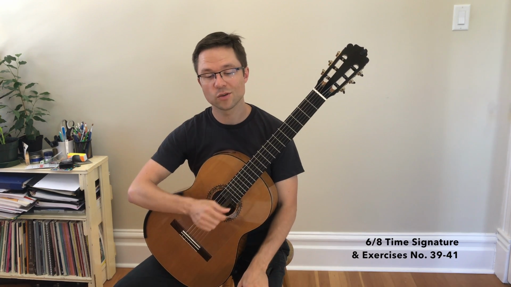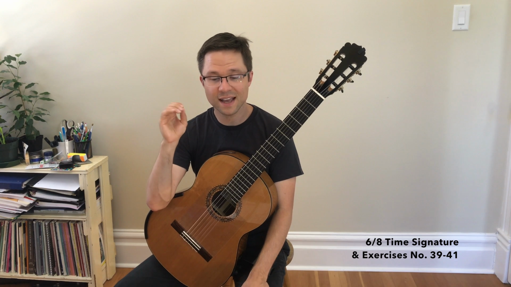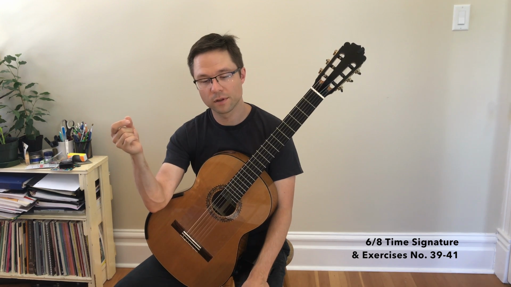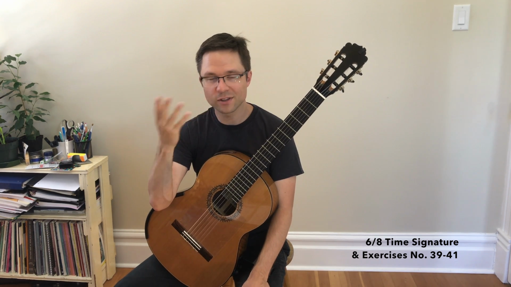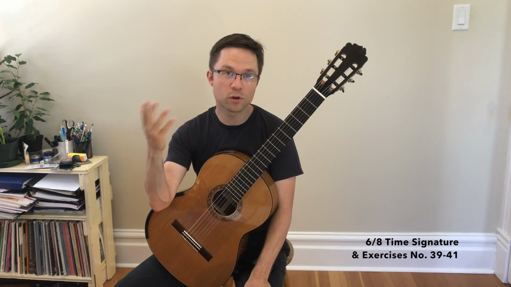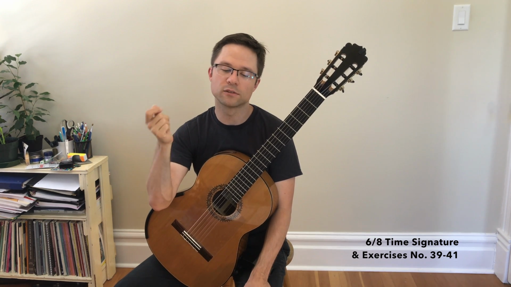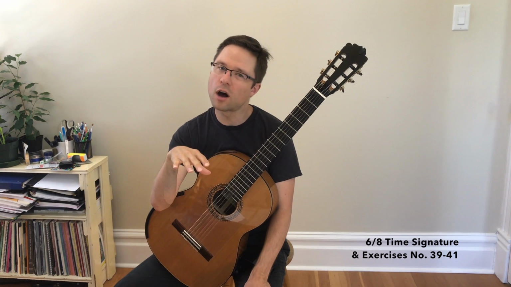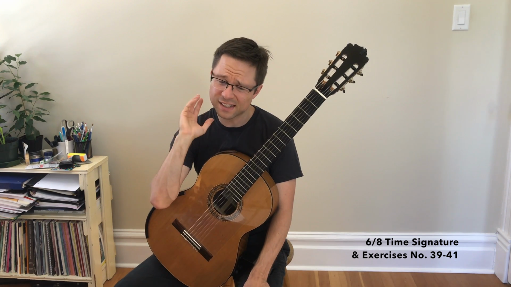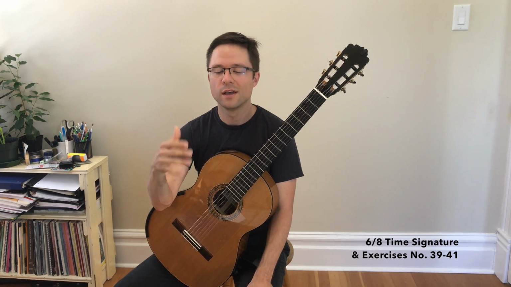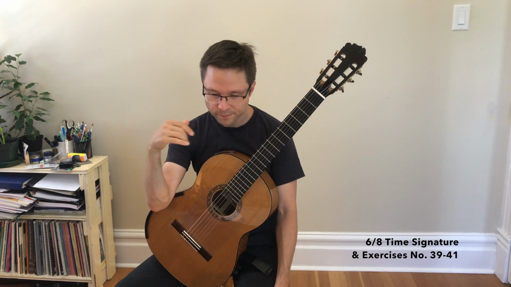6/8 time. So in 6/8 time, we have 6 eighth notes per bar. And of course, we would count this in the same way we would count 6/4 time, except now the 8th note counts for the beat. This is probably the more common of the 2 time signatures. You're going to see 6/8 a lot in repertoire. 6/4 maybe a little bit less.